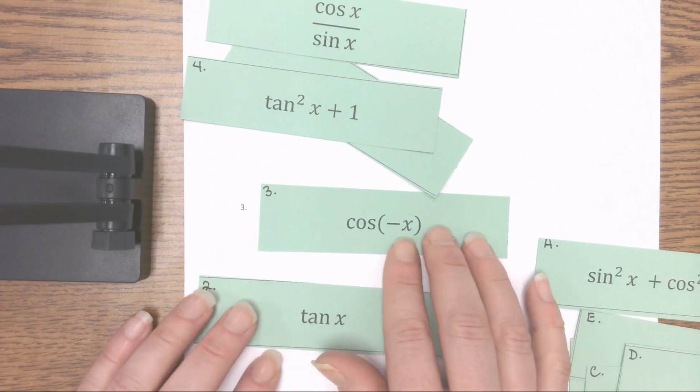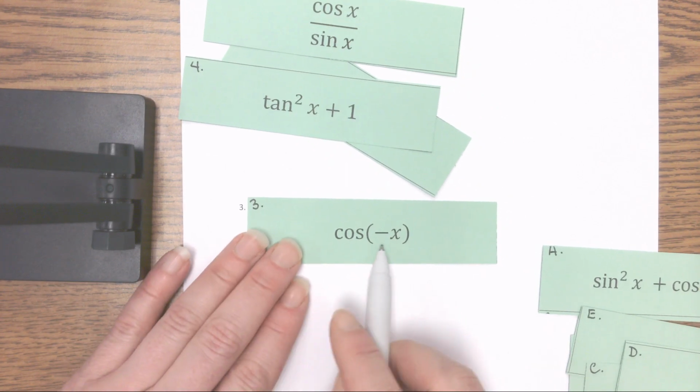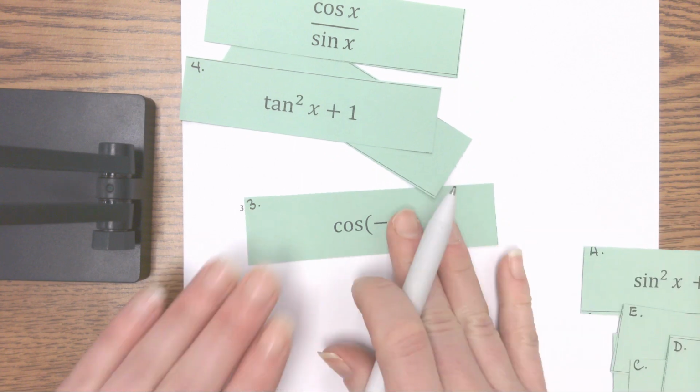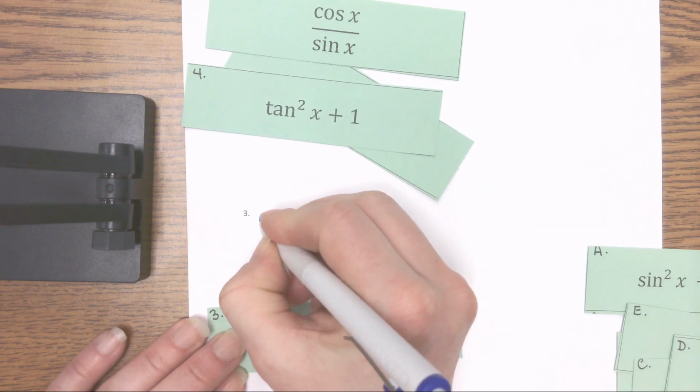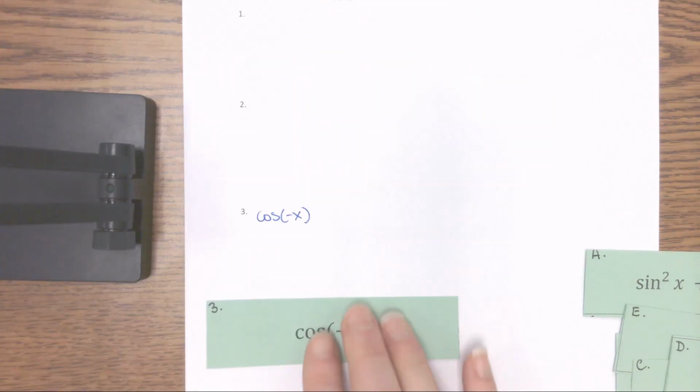So let's say I'm doing number 3. I'm going to just do this as an example for you. I write down the identity cosine of negative x. And then I am looking for a couple things. I'm looking through all of my letters here.